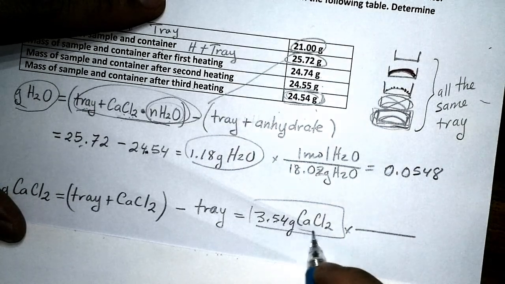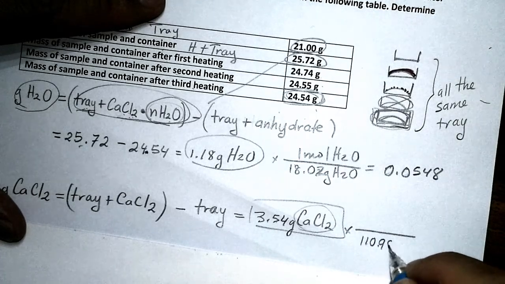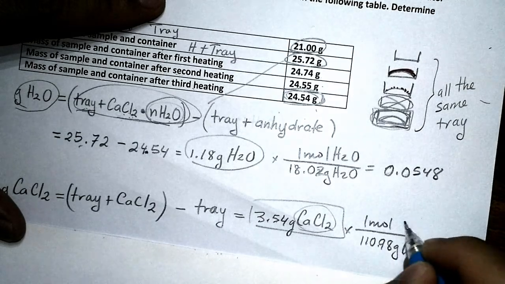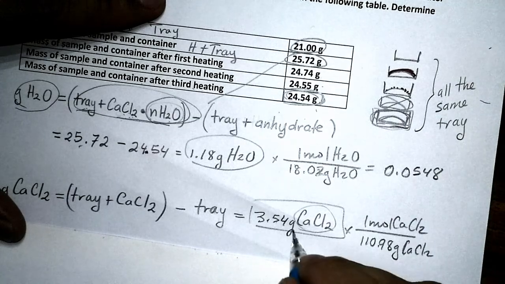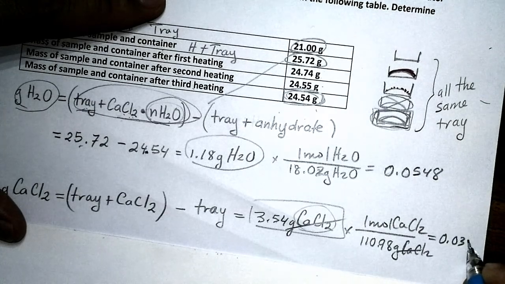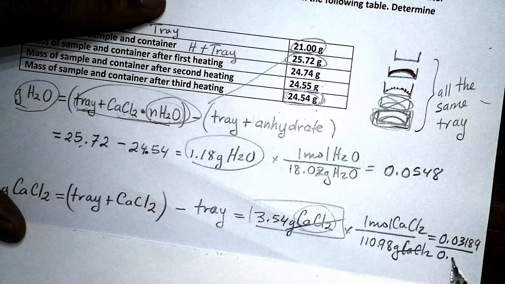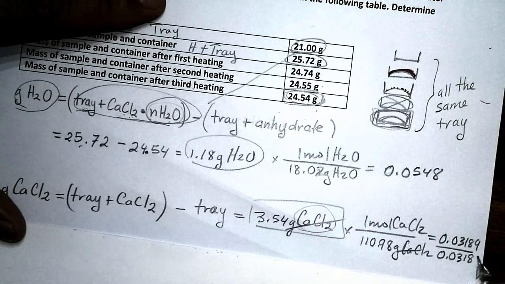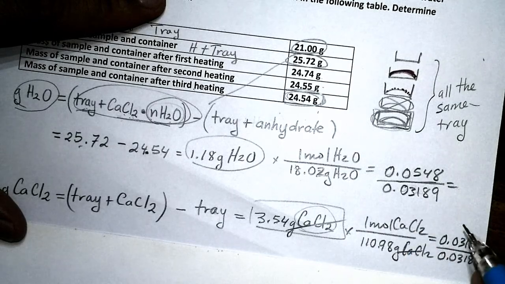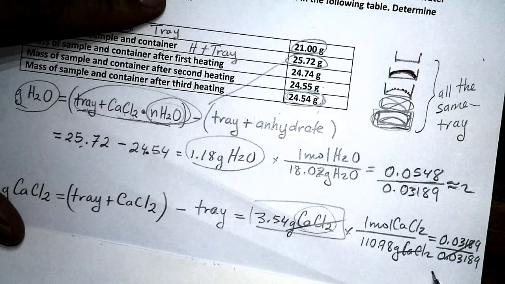The only tricky part is that we have to find the molar mass of calcium chloride, which turned out to be 110.98 grams of calcium chloride, CaCl2, and that is 1 mole of calcium chloride, CaCl2. That cancels out and gives us 0.03189. And this is the lower number, so we divide both of them by this number to get our ratio. In this case, 0.03189, same thing in this case as well. And if we plug this into a calculator, we have about 2.05, which we can round to 2. And of course, this one just cancels to equal 1.